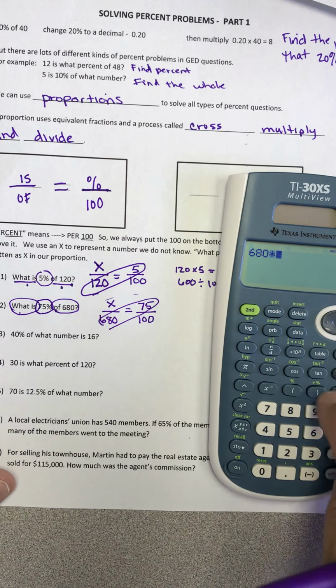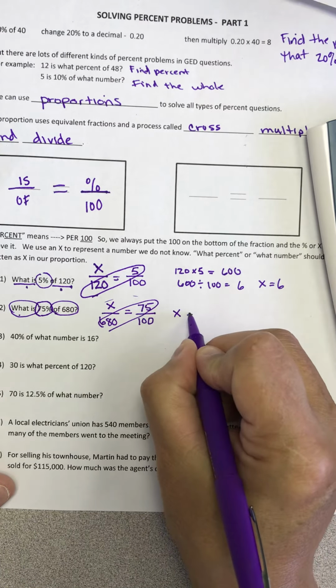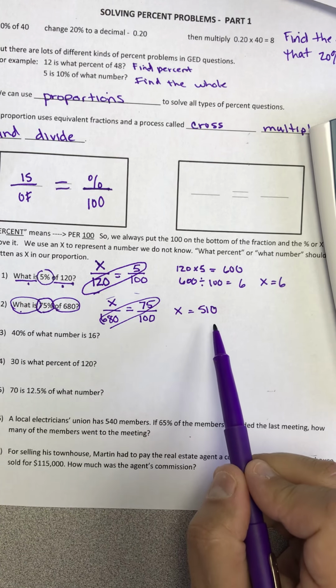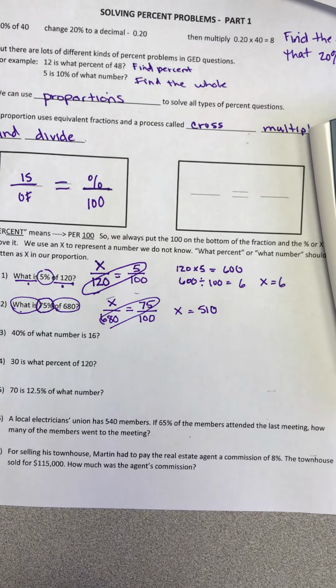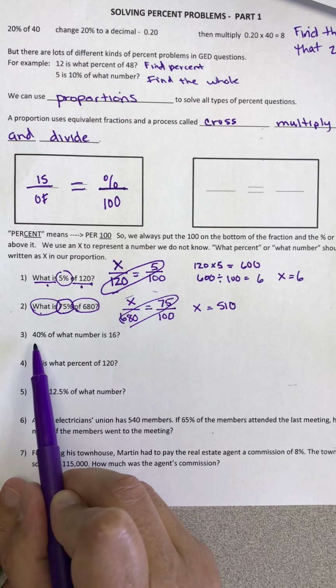680 times 75 divided by 100. And I get x equals 510. So what is 75% of 680? 510 is 75% of 680. Okay? So we're going to look down here at our next one.